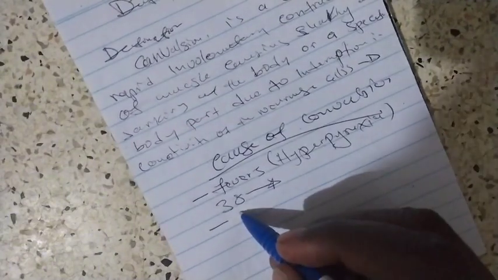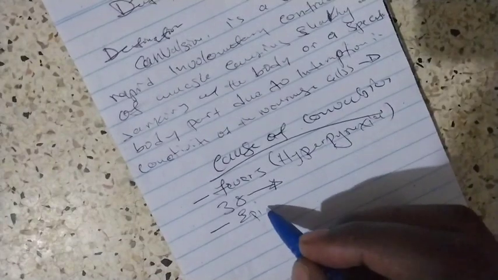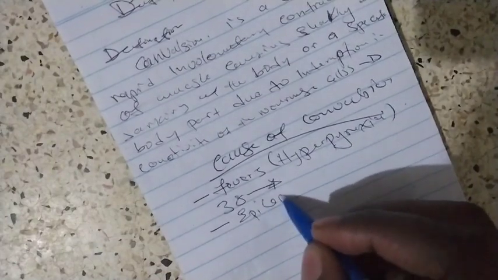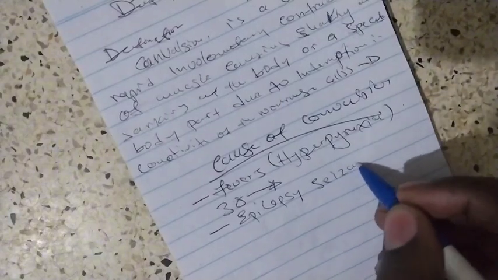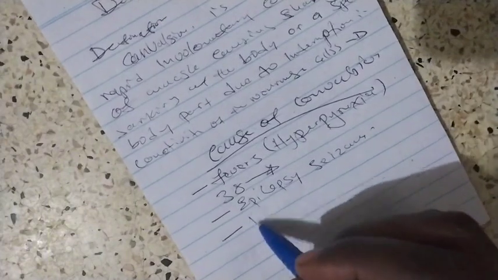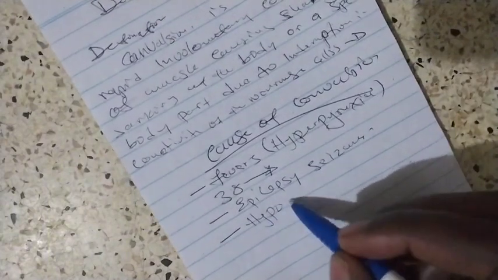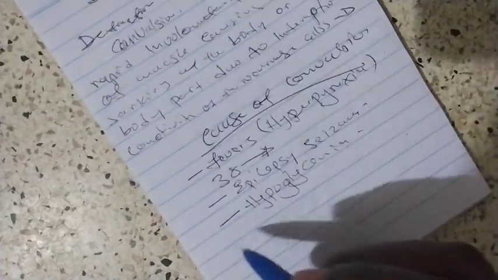And then we have epilepsy, seizures. And then another one, we also have hypoglycemia. Hypoglycemia can also cause convulsion.